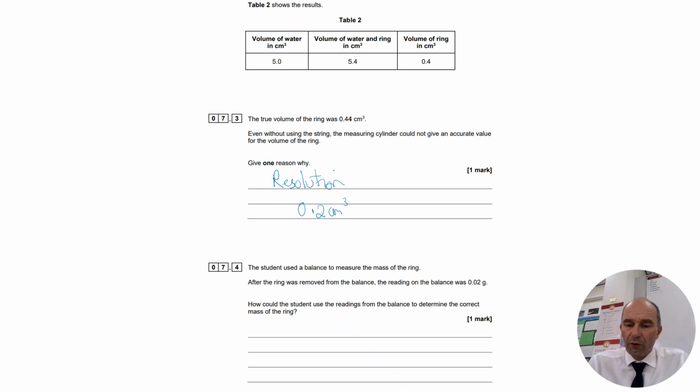Okay, so question 7.4, the student used a balance to measure the mass of the ring. After the ring was removed from the balance, the reading on the balance was 0.02 grams. How can the student use the readings from the balance to determine the correct mass of the ring? Now, clearly this is a zero error. Now, if you just talk about a zero error, you're not going to get the mark. What you need to do, and this is what it's saying, how can we use the value given to get the right answer? We need to subtract 0.02 grams from the measured value. And that will give us the correct mass.